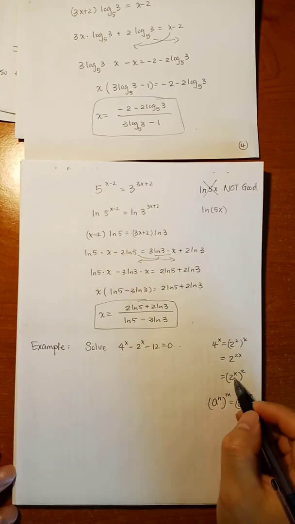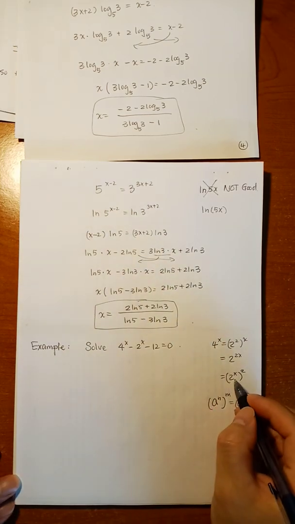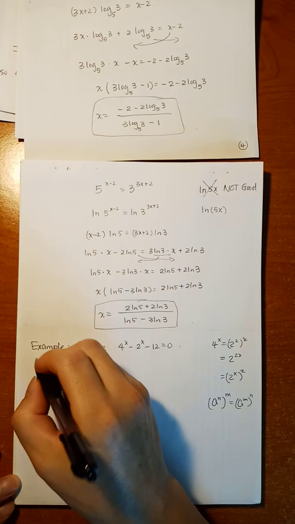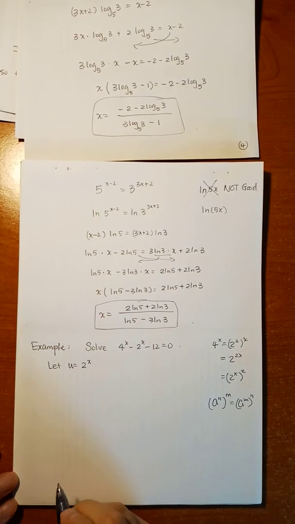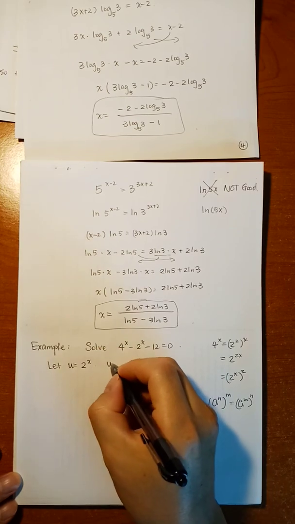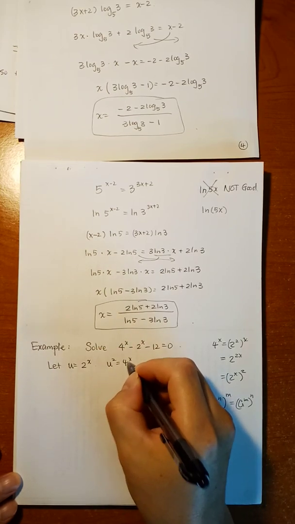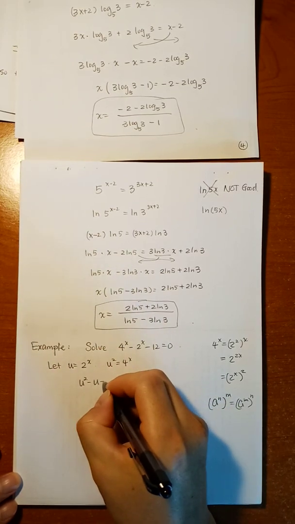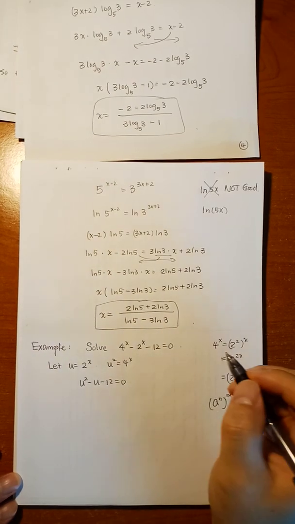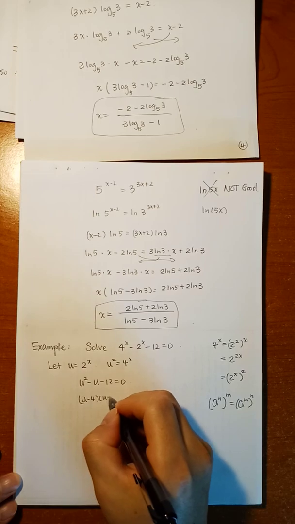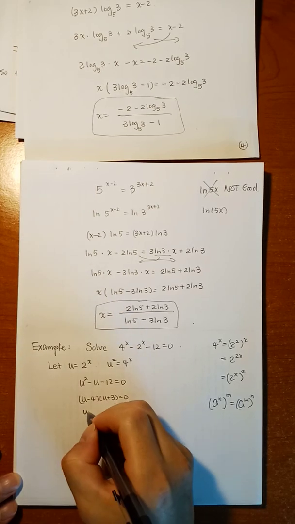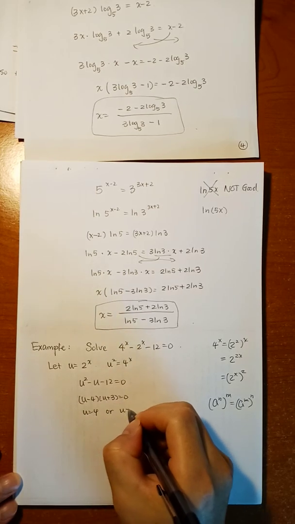Once you realize 4^x is actually 2^x and then squared, you let u be 2^x. When u is 2^x, u squared is 4^x. So you get u squared minus u minus 12 is equal to 0. And then (u minus 4)(u plus 3) is equal to 0. So u is 4 or u is negative 3.